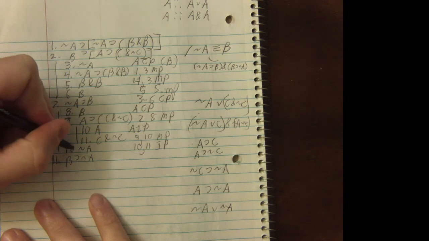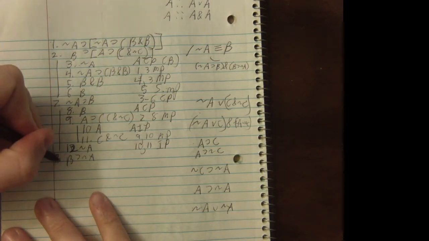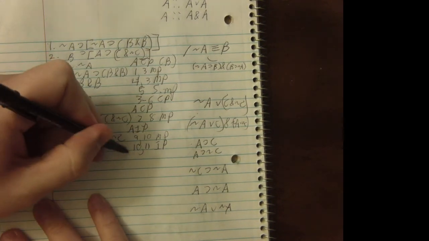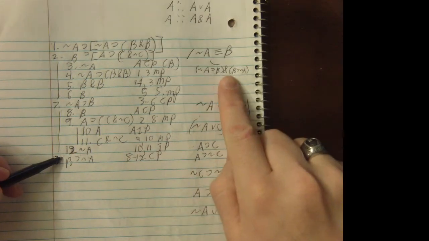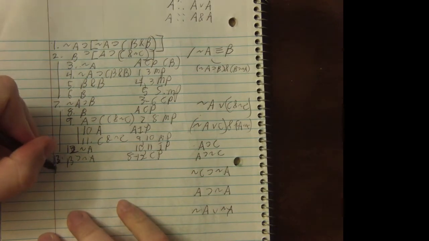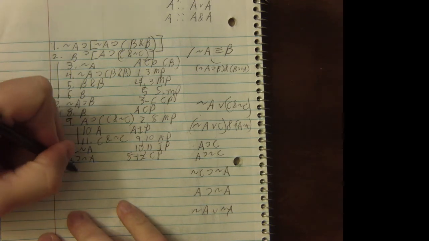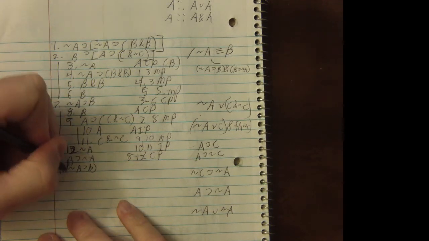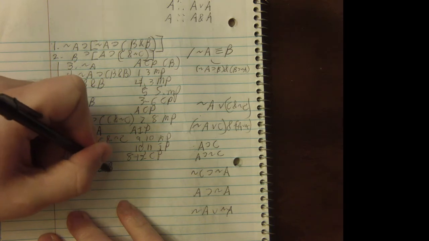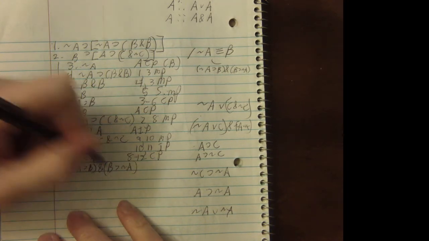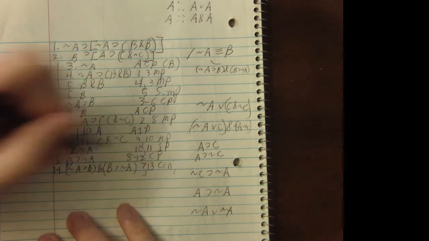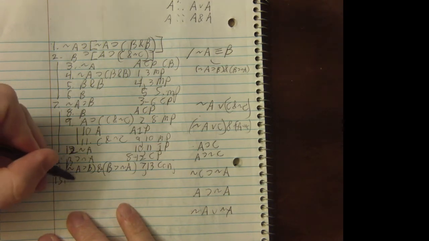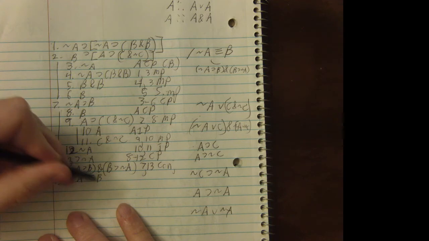Sorry, this is 12. This is 13. With lines 8 through 12, conditional proof. Why did we want that? So we could conjoin not A hooks B and B hooks not A, using lines 7 and 13, conjunction, which is logically equivalent to our conclusion. Go us.